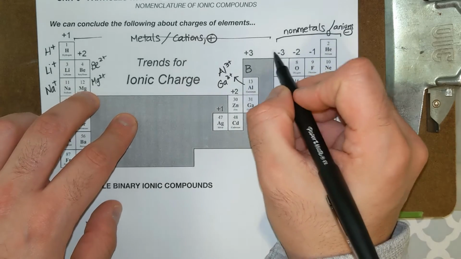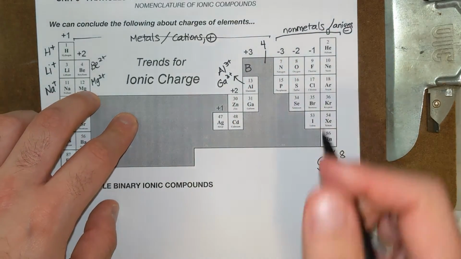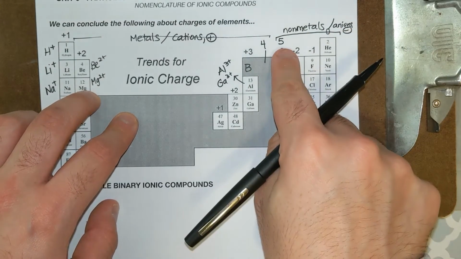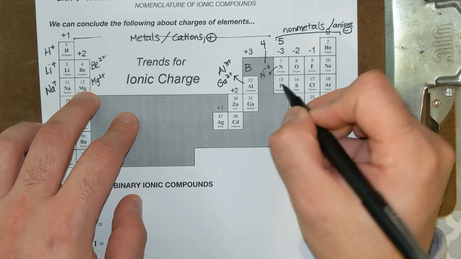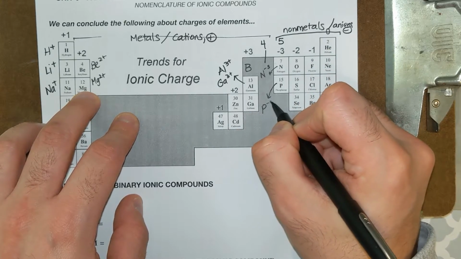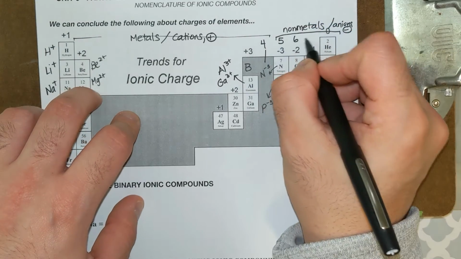So let's look at nitrogen. This is group 4. We're going to skip it right here, and you're going to see that later. Group 5 elements tend to form -3 charge. So nitrogen tends to form a -3. Phosphorus tends to form -3.